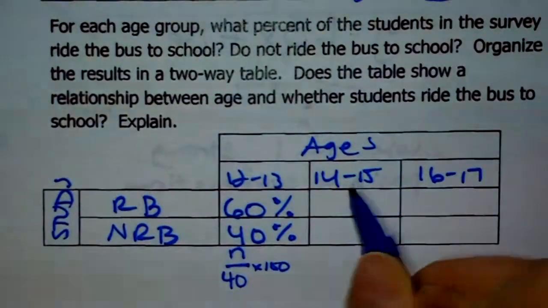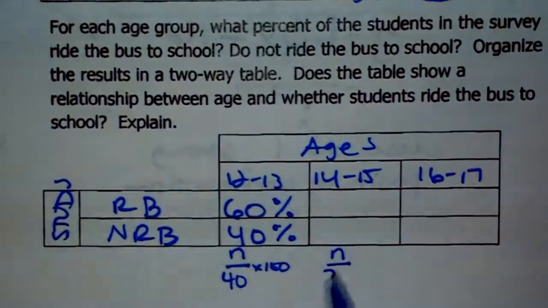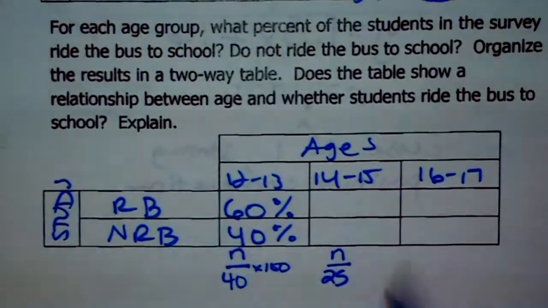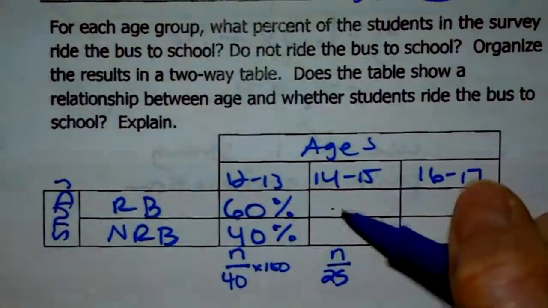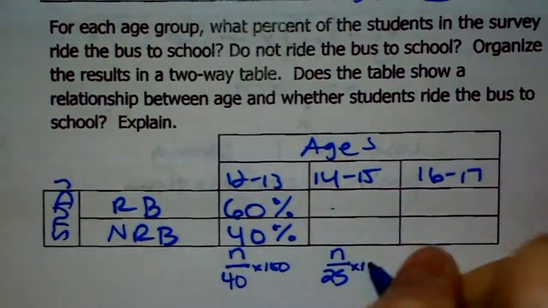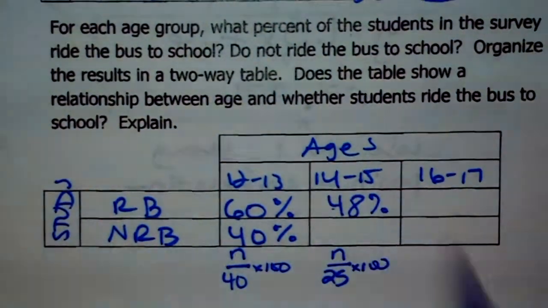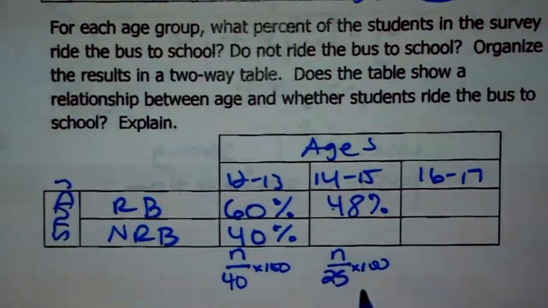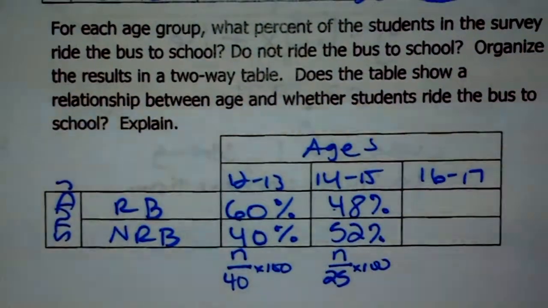Okay, with ages 14 to 15, you're going to take the part divided by, do you know what? If you said 25, you're right, because I interviewed 25 students in this range. So 12 out of 25 said they rode the bus. When you take 12 divided by 25 and multiply that by 100, you get 48%. At this point, you can go ahead and take 13 divided by 25 times 100, or you can say, hey, 48 plus 52 is 100.